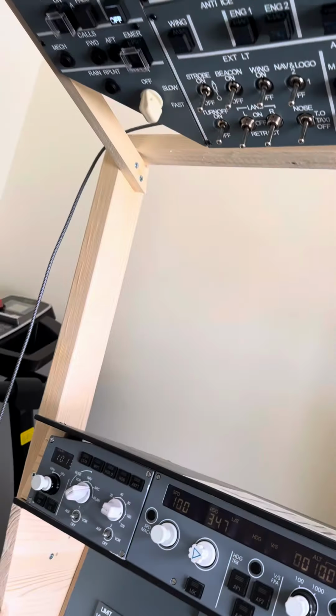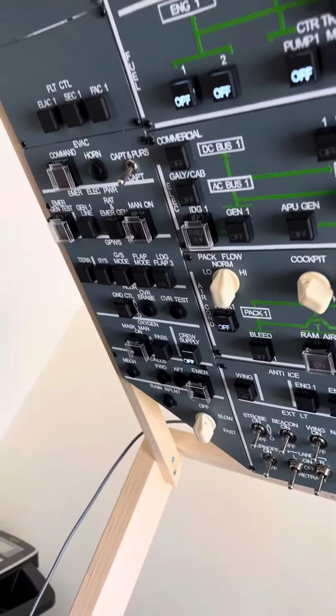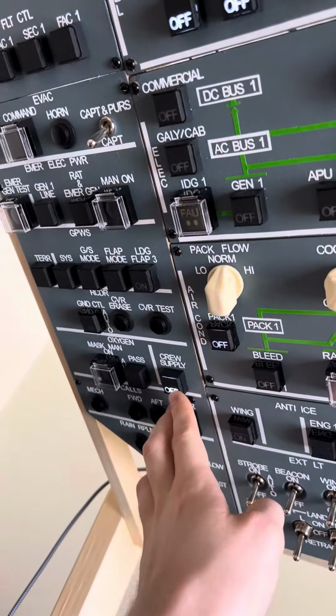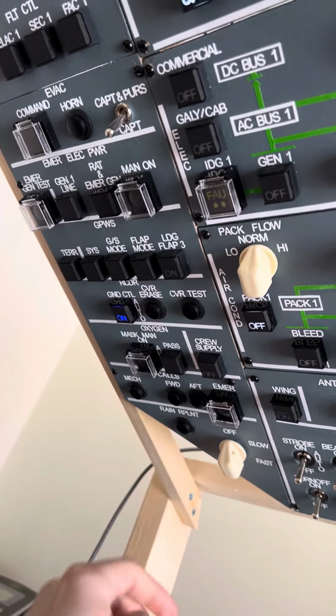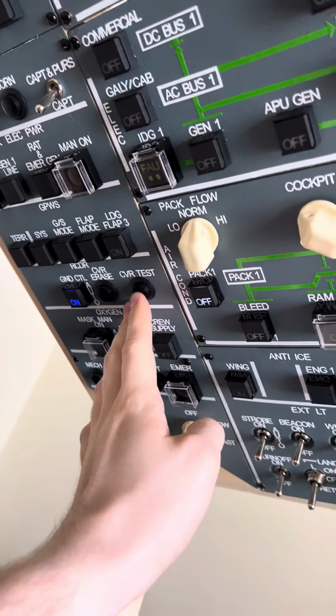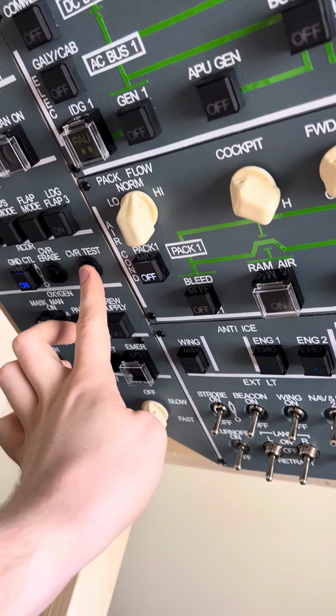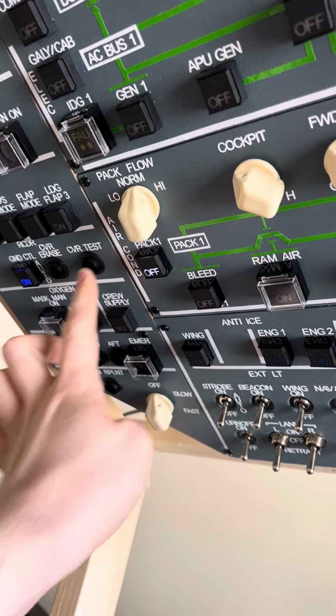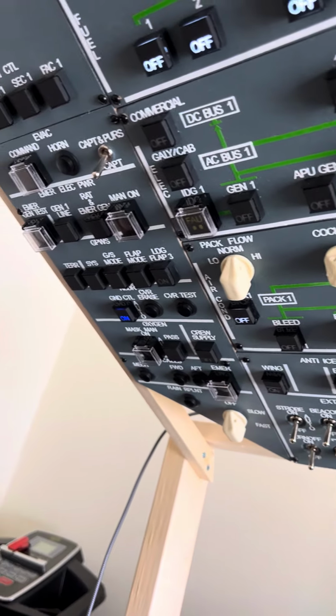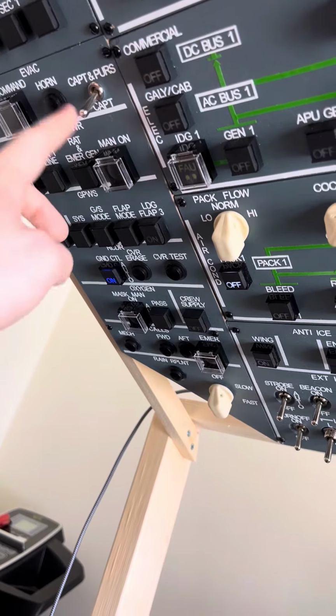So again, up to the overhead panel, starting on the left hand side at the bottom. Crew supply can go on, ground control comes on, and we do the CVR test, so we push and hold. We get the beep.